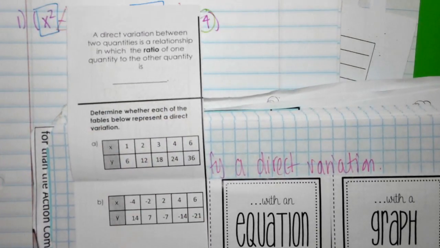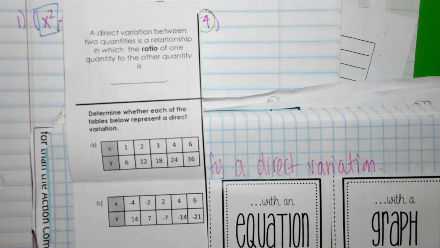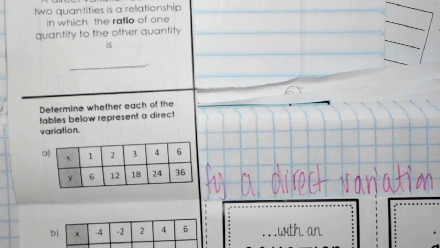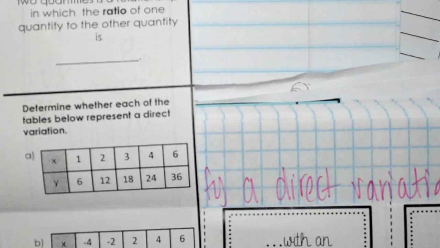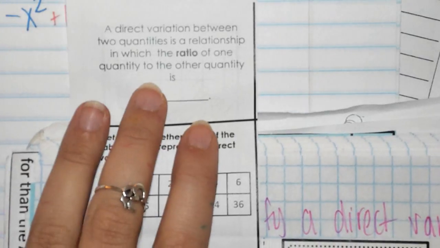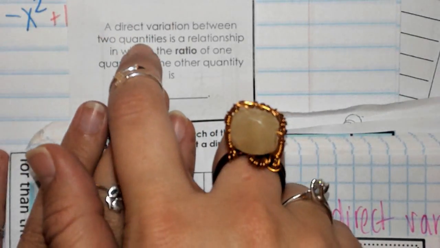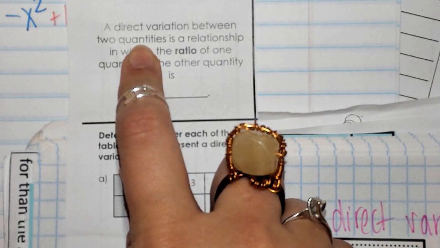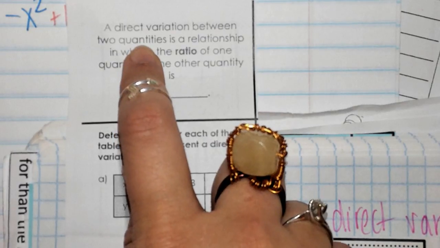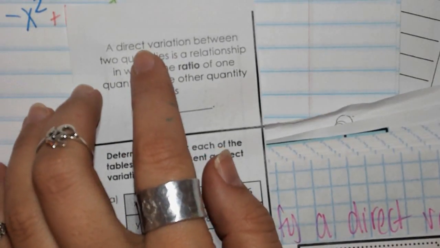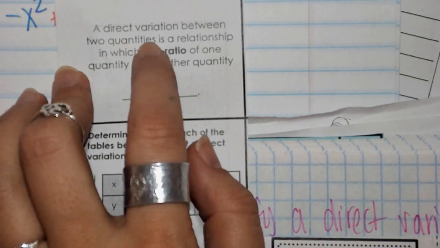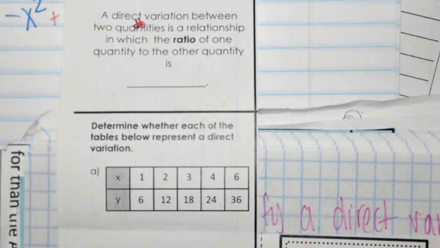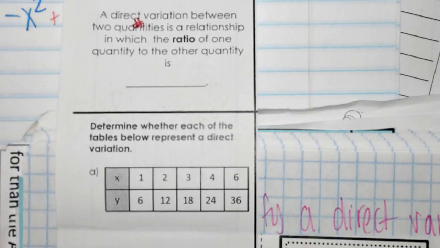Alright, so at the top, let me zoom in for my blind people. Thank you. You're welcome. Alright, so it says a direct variation between two quantities. So quantity means what? A number. Awesome. Take a point. So quantity is a number. So a direct variation between two numbers. So let's write number above it, real tiny. Is the relationship in which the ratio of one quantity to the other is constant.